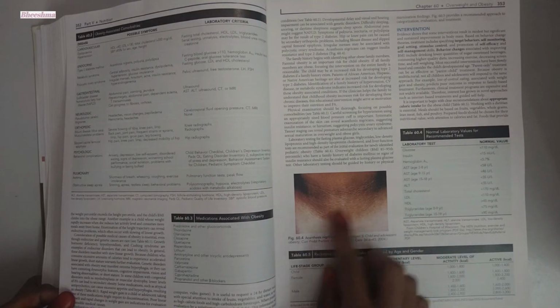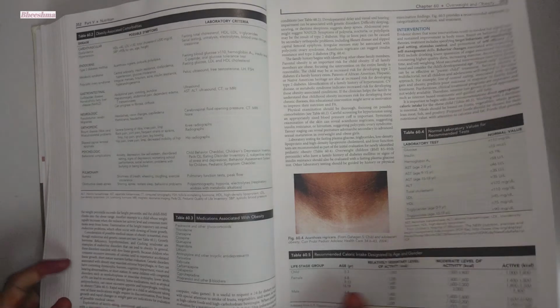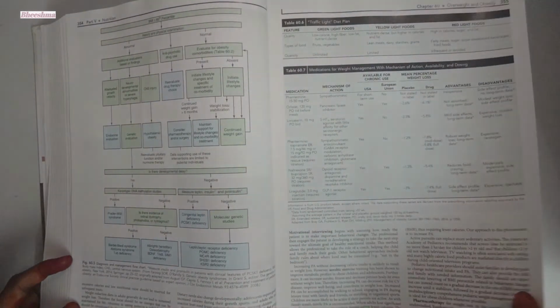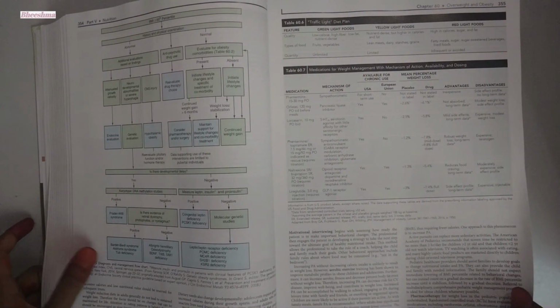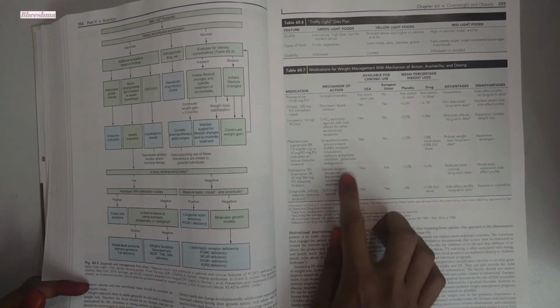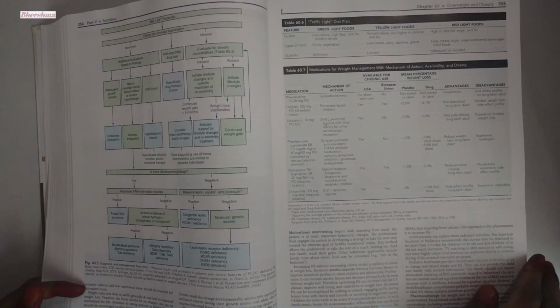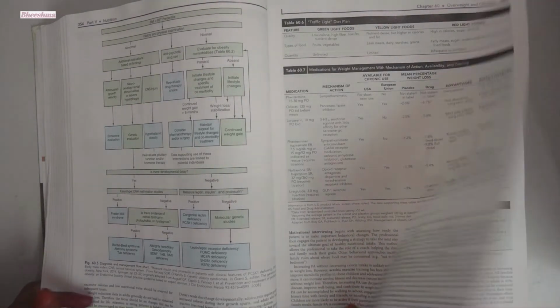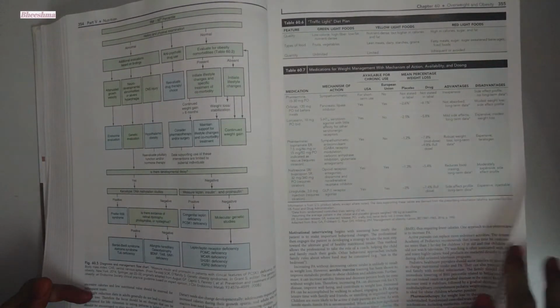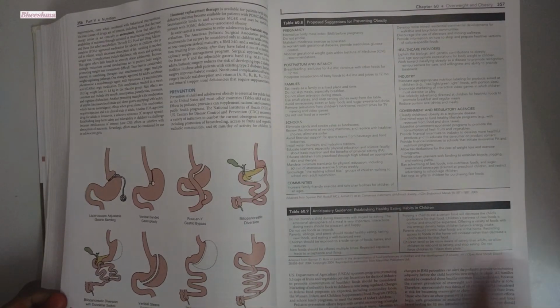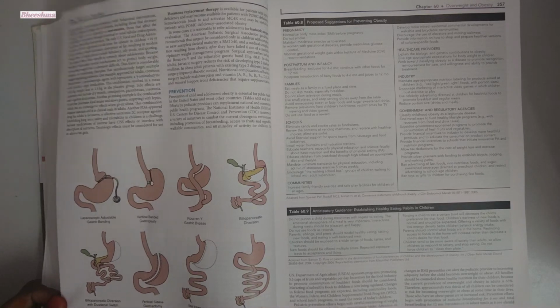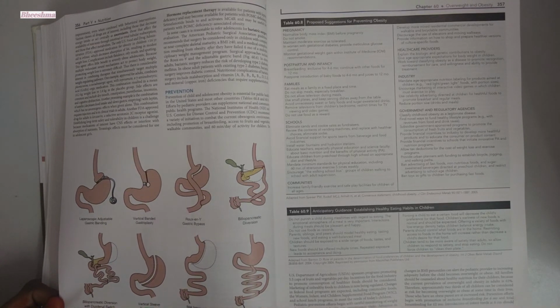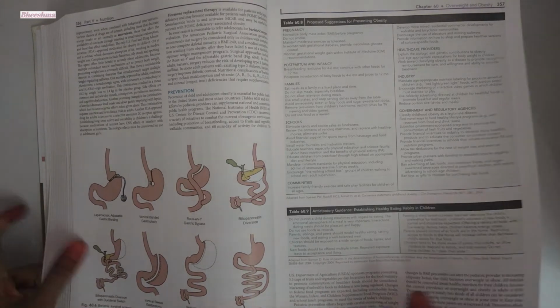Then the brain structures involved in energy homeostasis are given. Then acanthosis nigricans. Then the flowchart for diagnosis and management. Medications for weight management, with the mechanism, availability and dosing, how much dose should be given. Then bariatric surgical procedures like laparoscopic adjustable gastric banding are given in the picture.